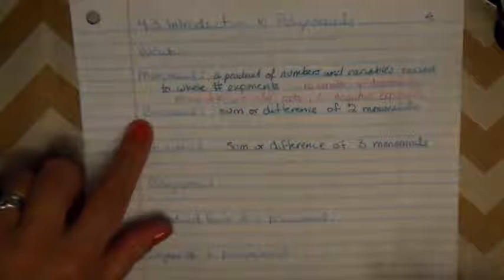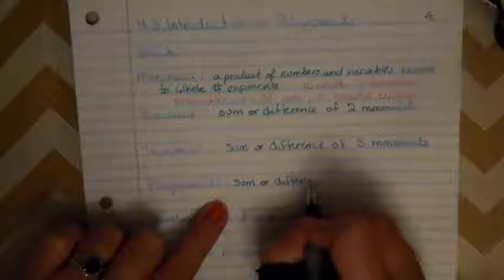Okay, so bi means two, bicycle, 2 wheels. Tri means 3, tricycle, 3 wheels. Okay, so that helps you to remember. A polynomial is the sum or difference of one or more monomials. Okay, so a monomial, a binomial, a trinomial, those are all polynomials, and then anything with 4, 5, 6, 7, 8, 9, 1,000 terms would all just be called polynomials.